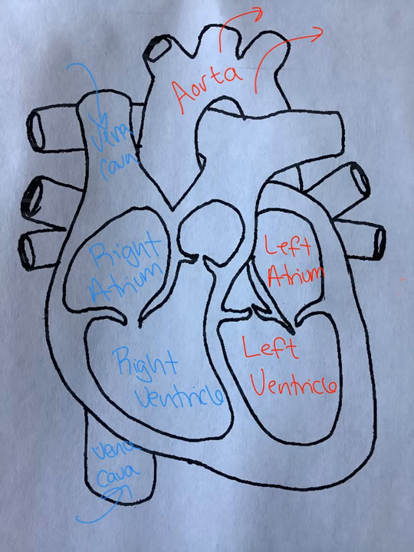So we're going to start on the left side again. Between the left atrium and the left ventricle we have the mitral valve. And then between the left ventricle and going out through the aorta we have the aortic valve. On the right side of the heart, between the right atrium and the right ventricle, we have the tricuspid valve.